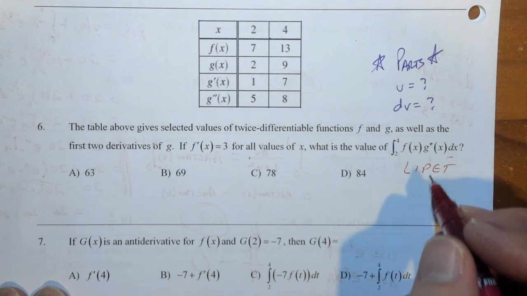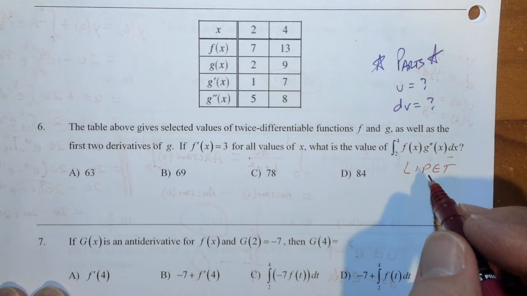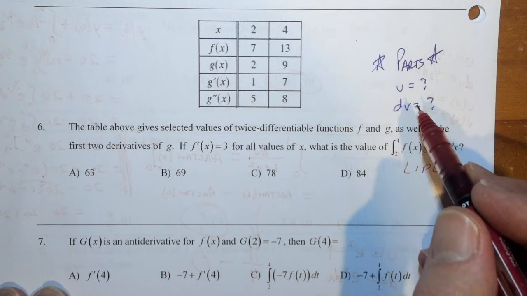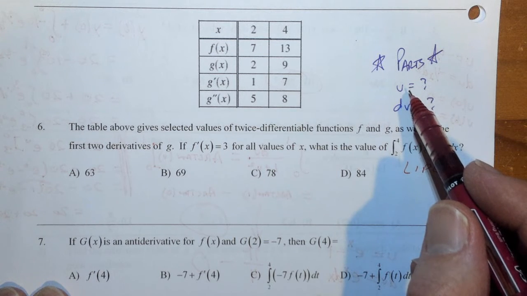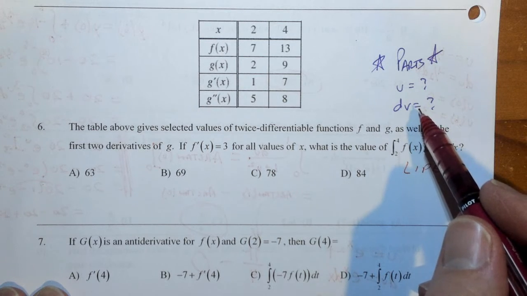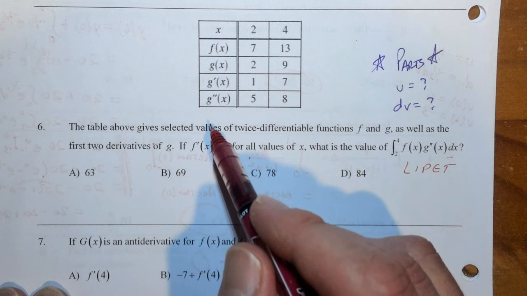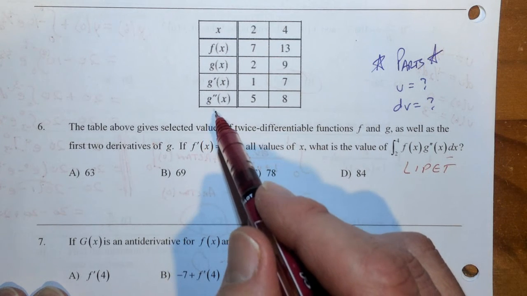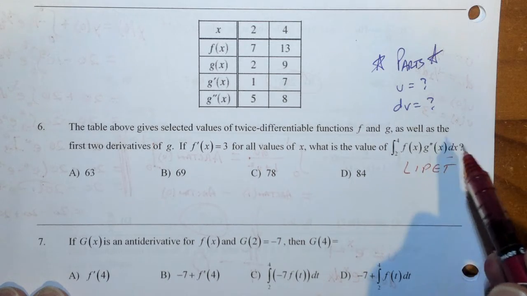That's okay though. Remember, the idea behind LIPET was it was helping you to select the ideal u and the ideal dv. The overall idea of picking a u is that you want to pick something that we can take a derivative of, and the overall idea of dv is you want to pick something that we can take the antiderivative of. Well, if we look at our table, we have g double prime. We don't have g triple prime. So if we were to make u equal to g double prime, that's not good because then du would be g triple prime and we don't know what to do with it.